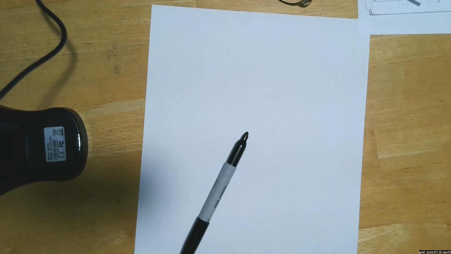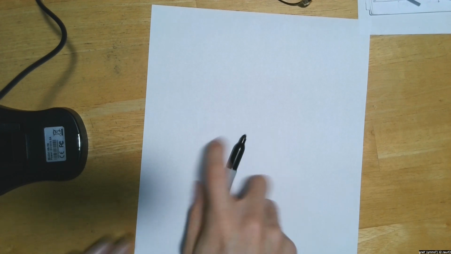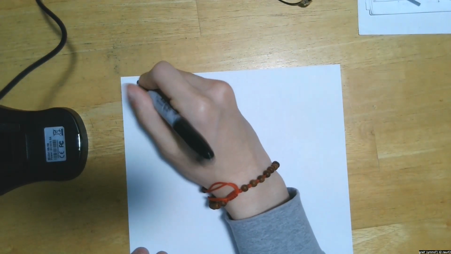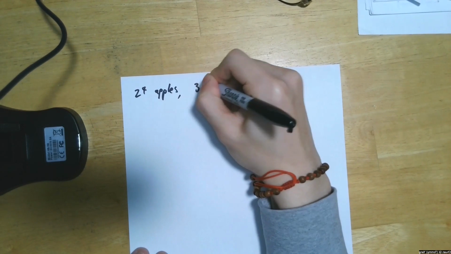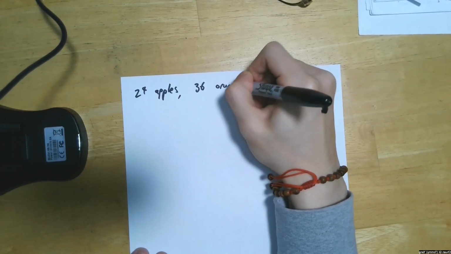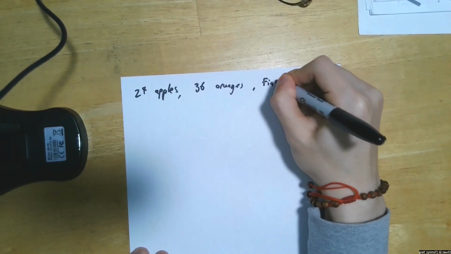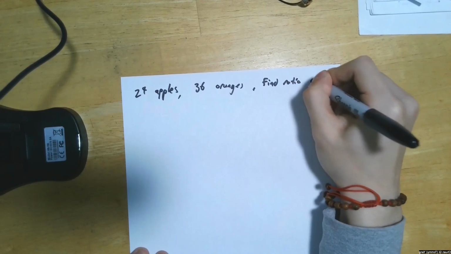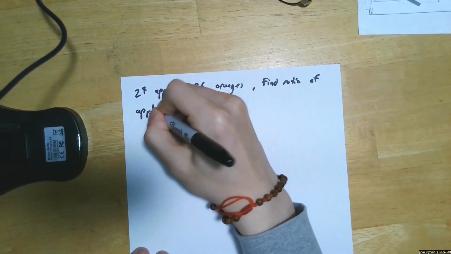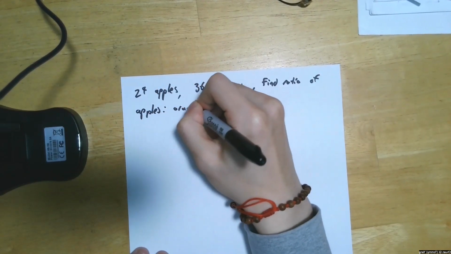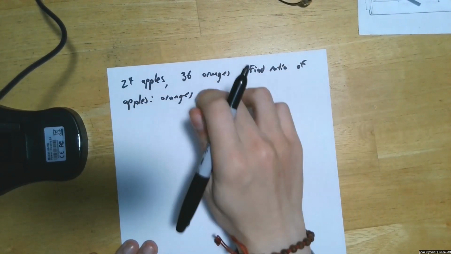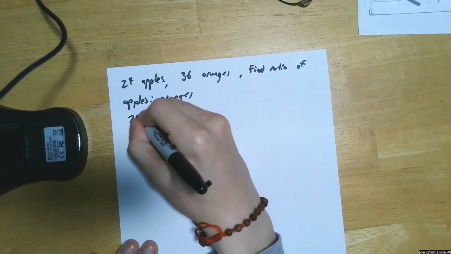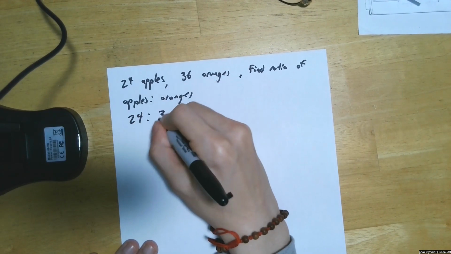What it's going to look like is a word problem that is going to ask you for the ratio. Let's say you have 24 apples and you have 36 oranges. Find the ratio of apples to oranges. So what you're going to do is just write, if you're finding the ratio of apples to oranges, you can just write apples is 24 against 36 oranges.